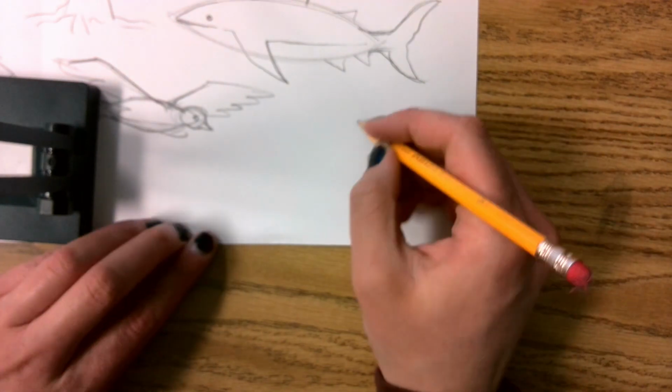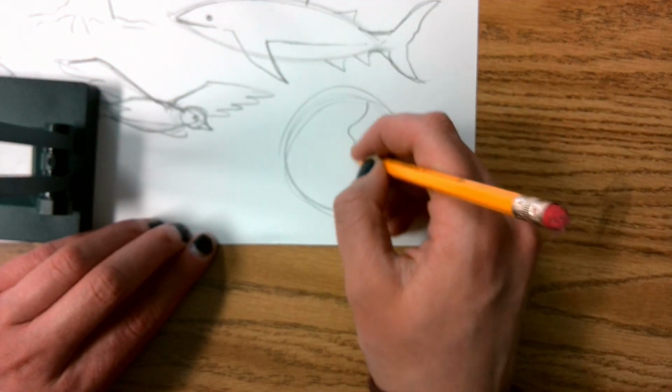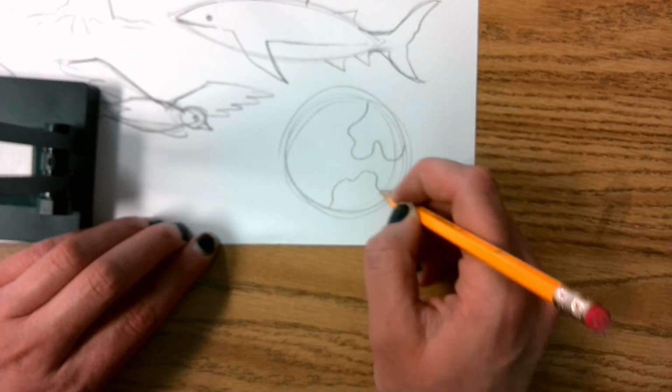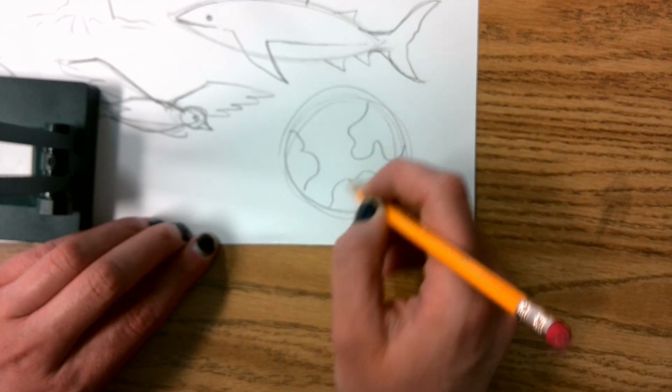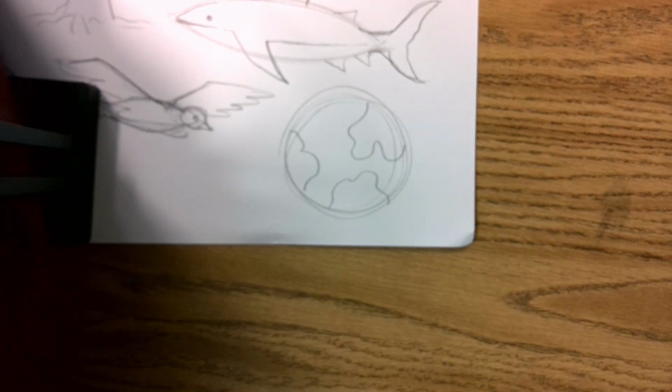You could also draw the earth. I'll draw something beyond this, but just draw a circle with all these shapes in there and color the shapes you're drawing green and color everything else blue. And there's earth. That would be a really good one.